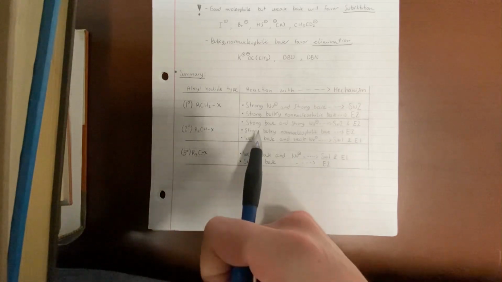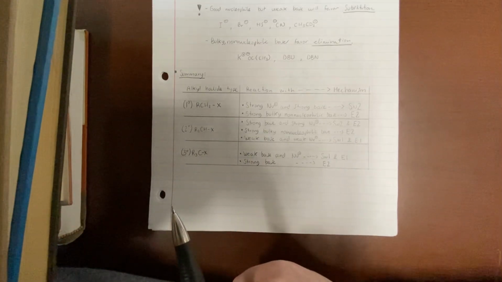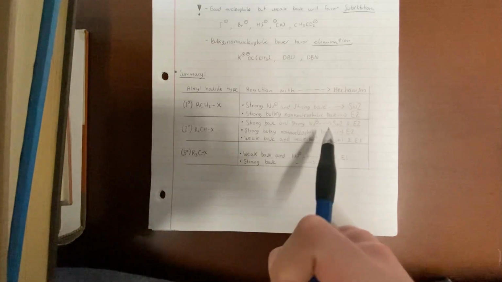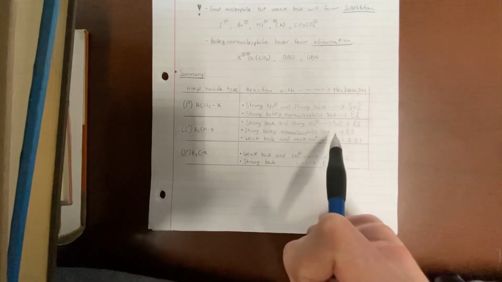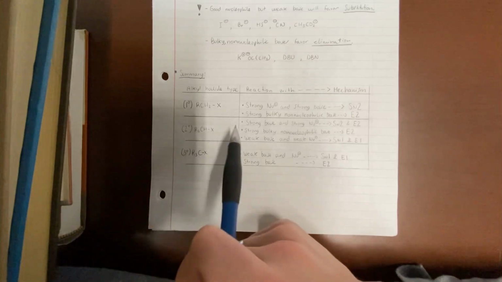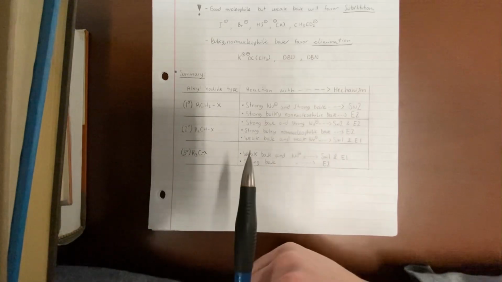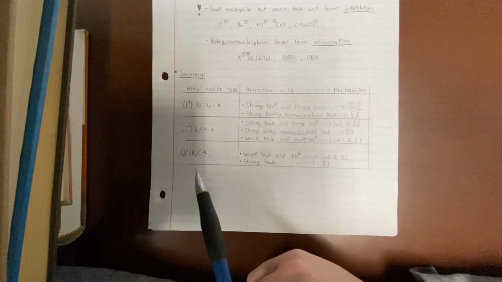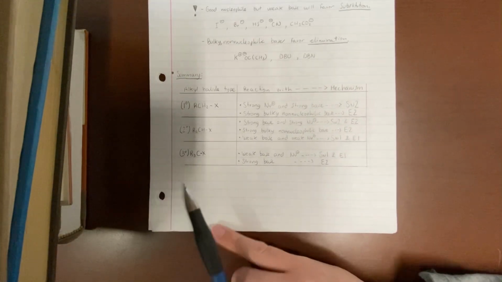For a secondary carbon, if you have a strong base and a strong nucleophile, you'll have a mixture of SN2s and E2s, but in this case it's mostly going to be E2. And here, if you have a strong but bulky non-nucleophilic base, it's also going to be an E2. In this case, it's very important to understand that when you have a strong bulky base, it's always going to be an elimination reaction, because it won't ever be able to do a substitution.